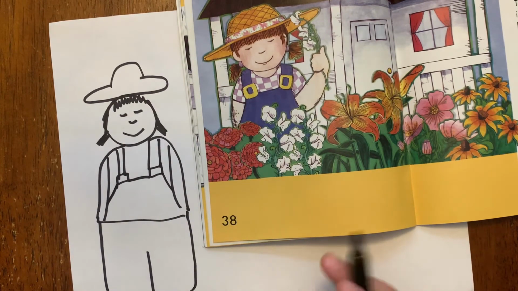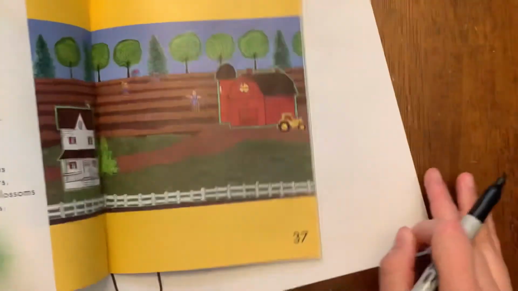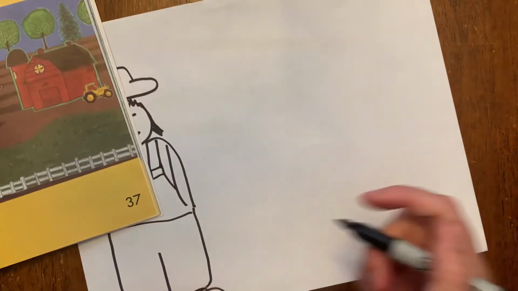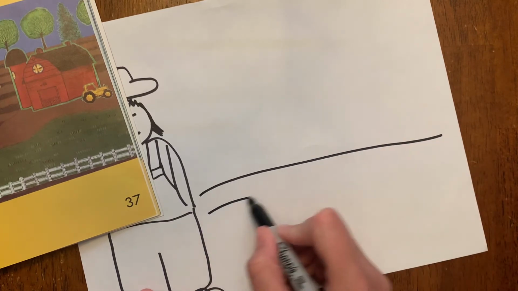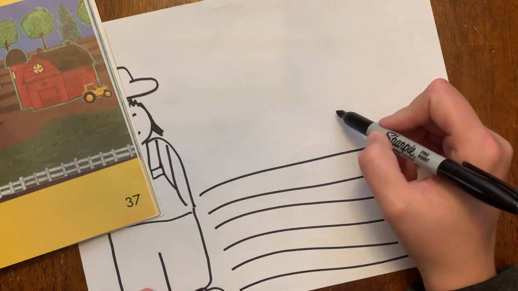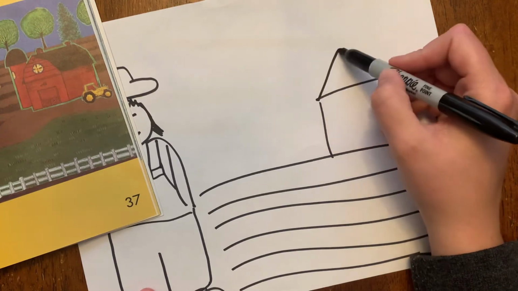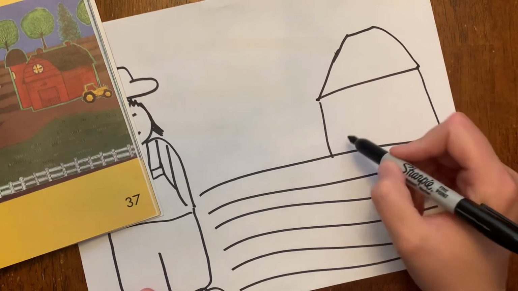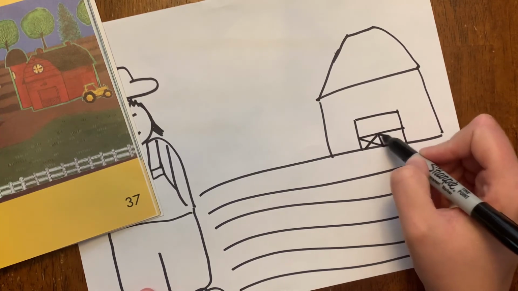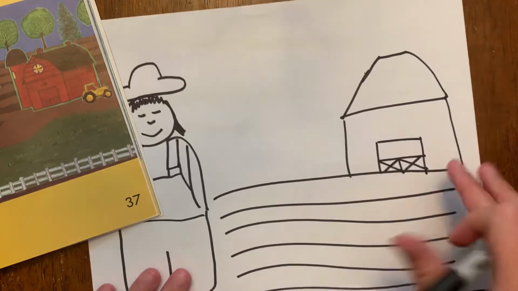All right, so I have the little girl, and the setting is where were they? That picture would be right here. Where are they? They're on a farm. So I could draw some of the farm. I can draw the field. And I could even draw the barn, because they are on a farm. The character in the story is the little girl. That's what this story is about. And she's on her farm.